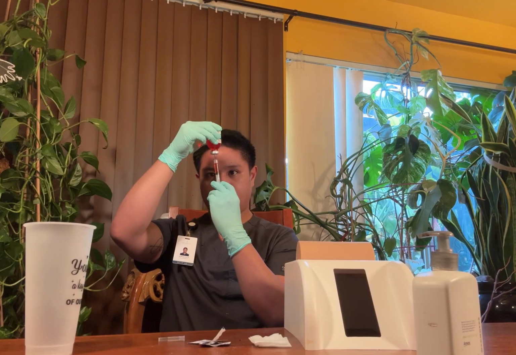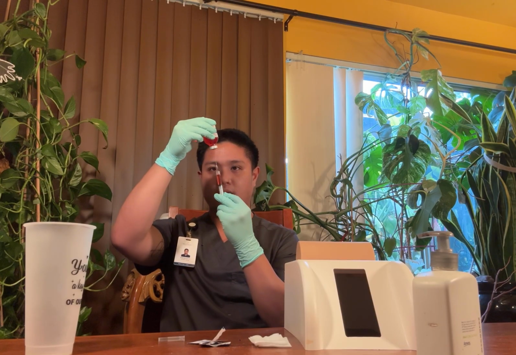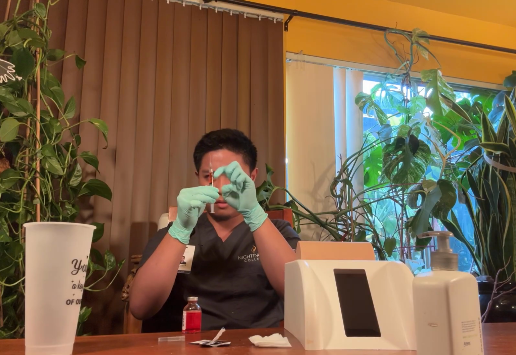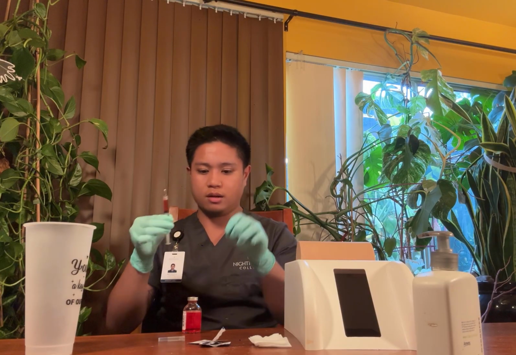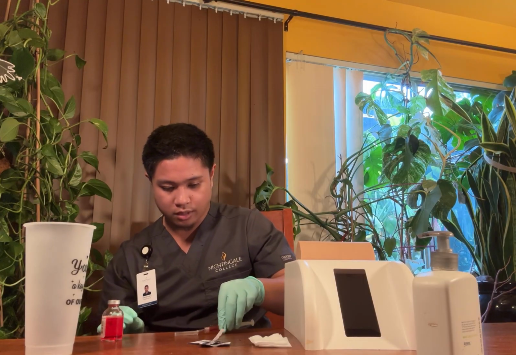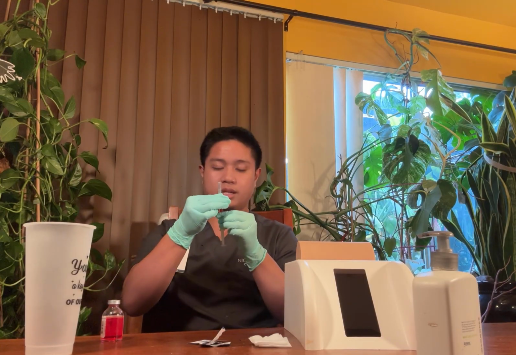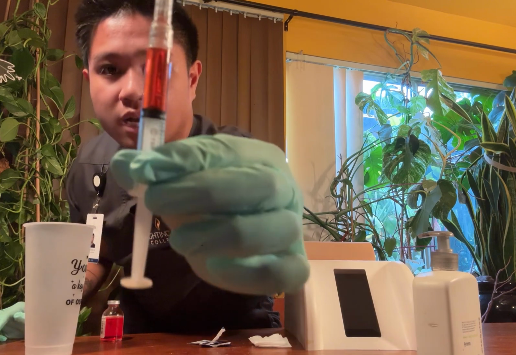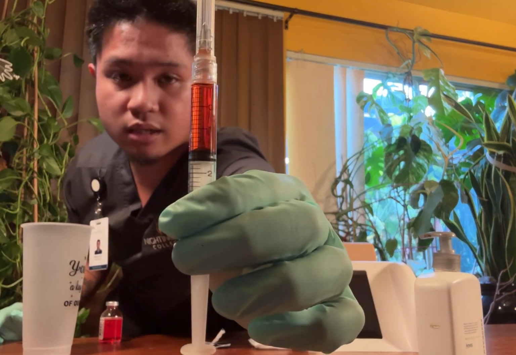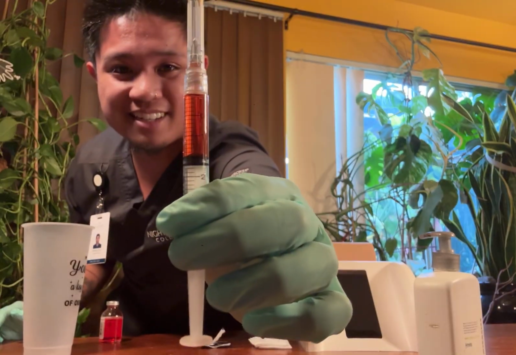Just in case, I'm going to make sure that all the air bubbles are out. Okay, and doing the one-hand scoop, I'm going to scoop the needle into the cap and close this, and then show you for a few seconds that I've drawn 1.5 milliliters of morphine.